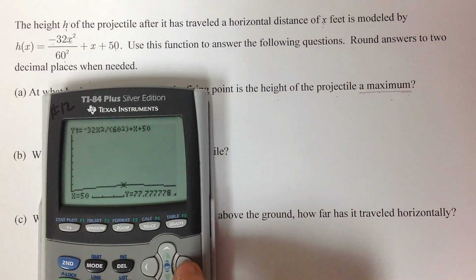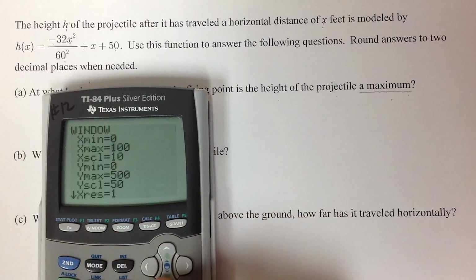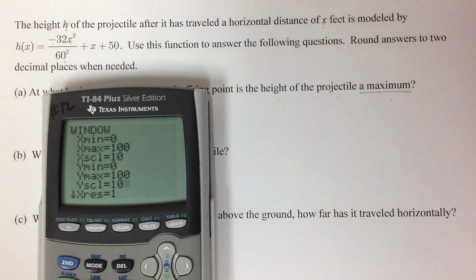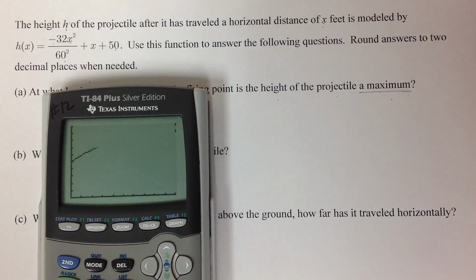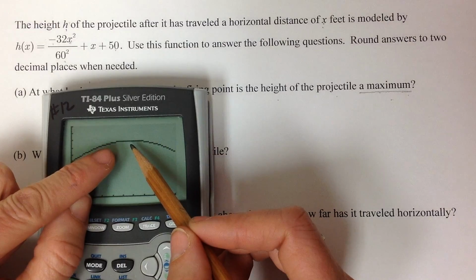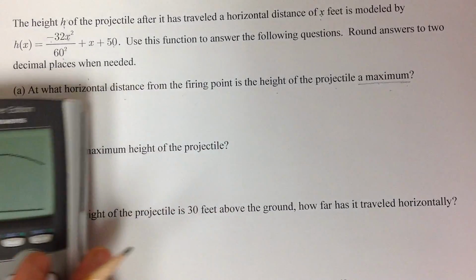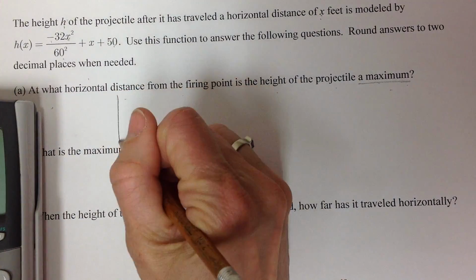Now I can hit trace to kind of give myself a feel. Looks like they're hovering in the 70s. So I'm going to make the height just go up to 100. That should give me enough space. Now, I should have enough to get my information for this first problem because it's dealing with the maximum and I can see the vertex. So this is a good enough graph to answer part A at least.